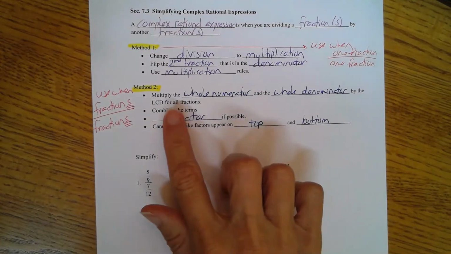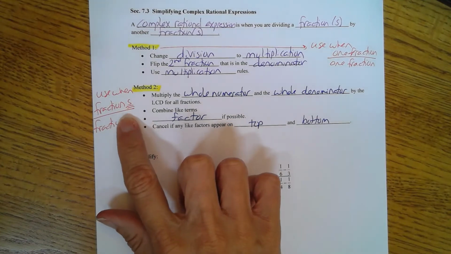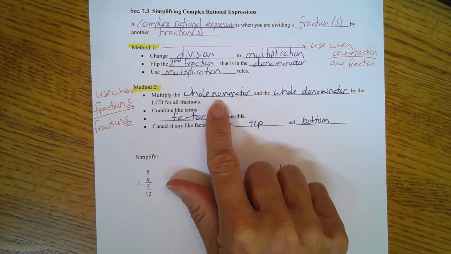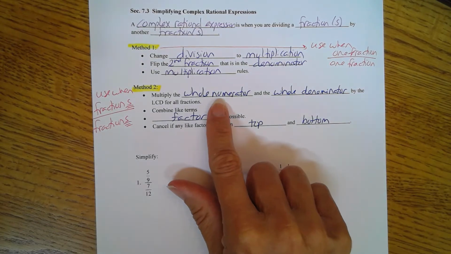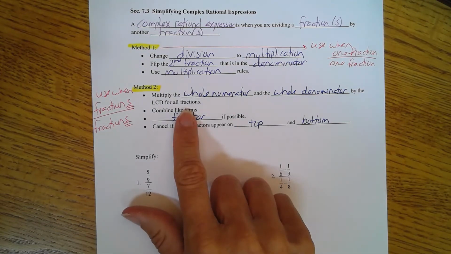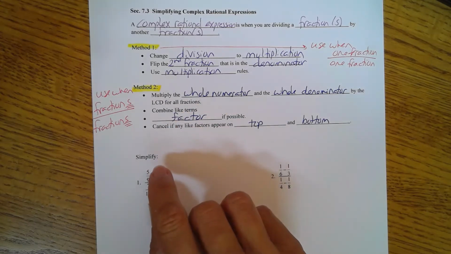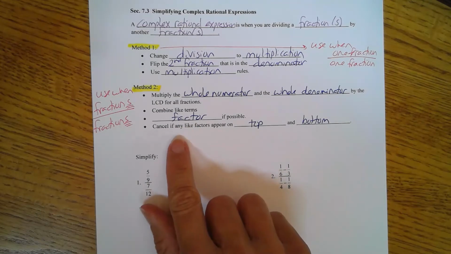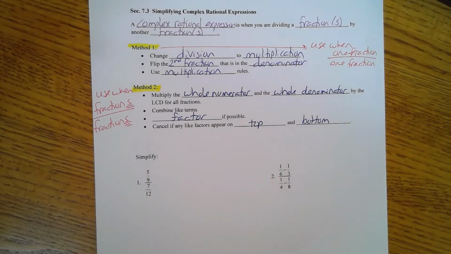Method 2 is if you have multiple fractions over multiple fractions. You do the LCD and multiply the whole numerator, taking the whole numerator and the whole denominator and multiplying by the LCD for all the fractions. When you do that, you should have a nice fraction left. Combine like terms, factor if possible, and then cancel any like factors that appear on top and bottom.